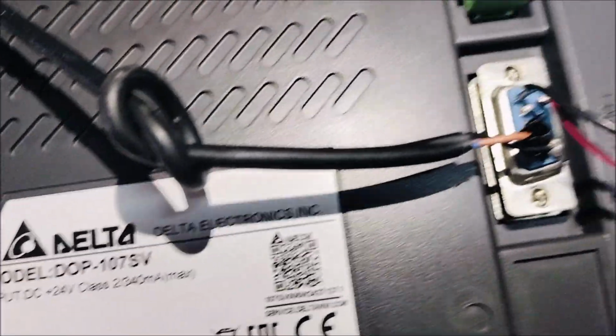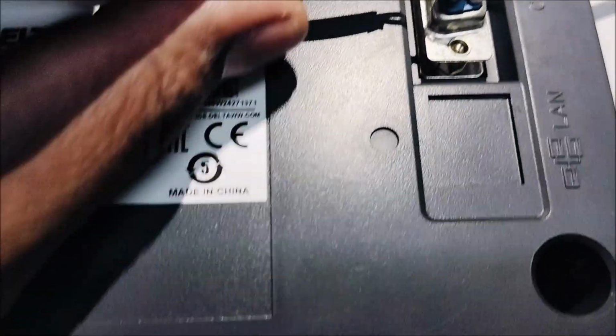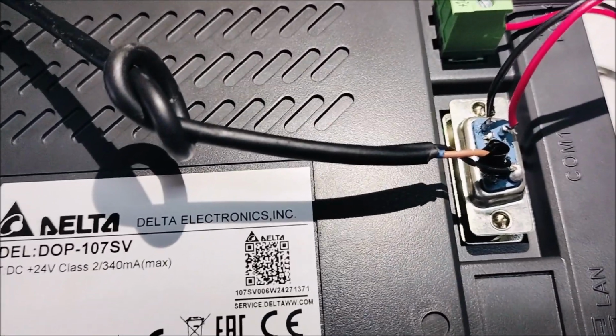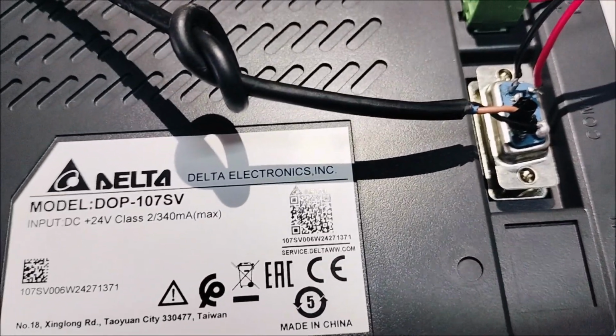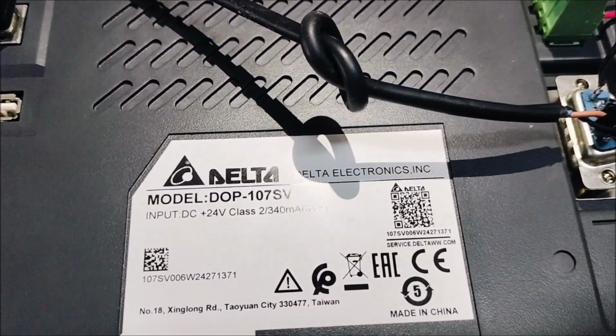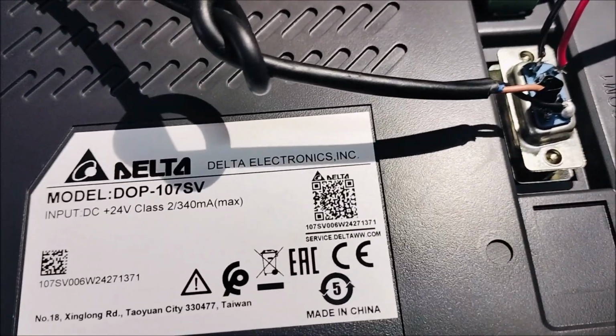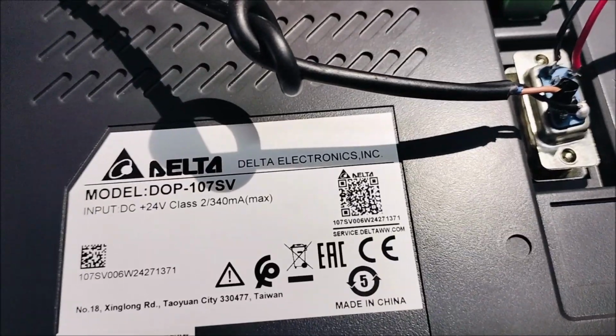And here the important part is the DB9 connector. On this DB9 connector, see here, this is pin number 1, pin number 6, and brown is pin number 4, and black is pin number 9. So remember, brown is pin number 4, black is pin number 9. According to the connection diagram, pin number 4, that is the brown cable, should be connected to SG plus, and the black cable, that is pin number 9, should be connected to SG minus. The SG plus and SG minus will be there in the VFD.